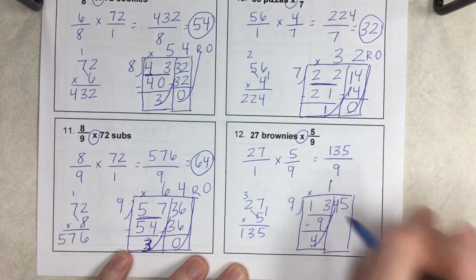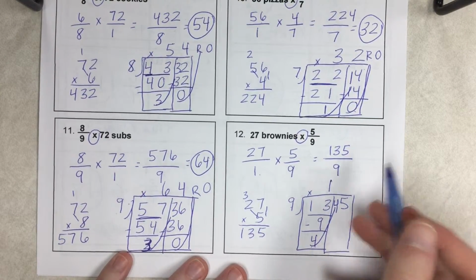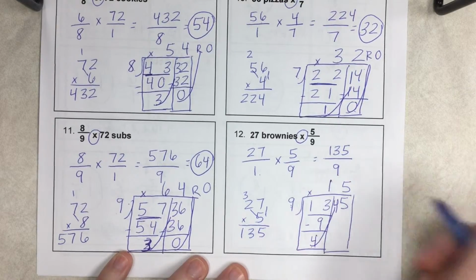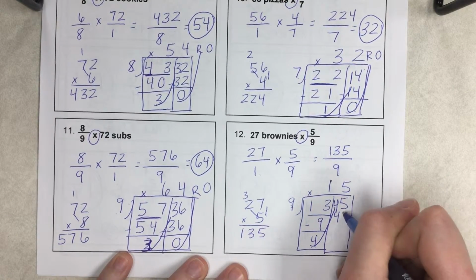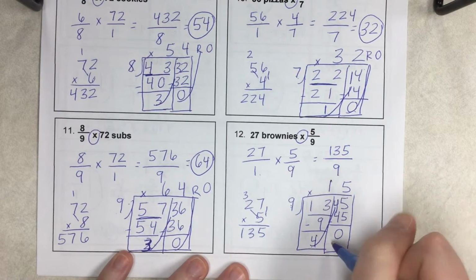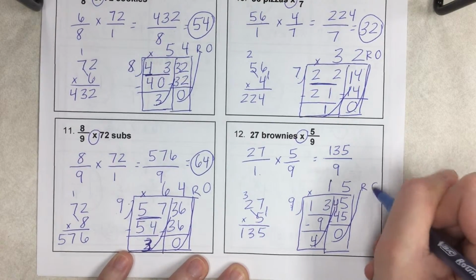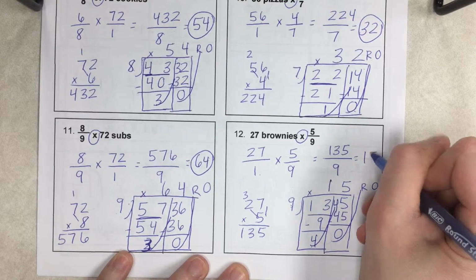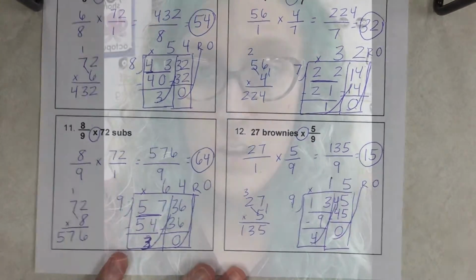Bring up the 4. Repeat because I have another box. 9 times 5 equals 45. Then I subtract to get 0, less than 9. Bring up my 0 for my remainder to get an answer of 15.